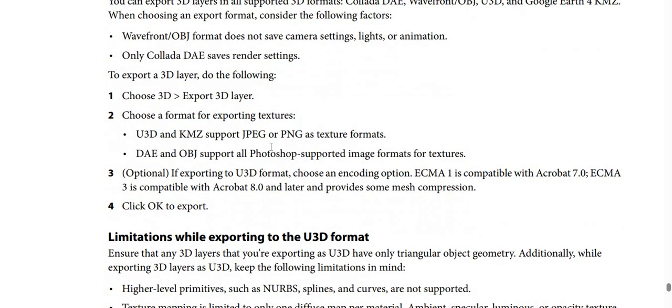We have steps. Step number 1. You should choose 3D first, then choose Export 3D Layer. Number 2. You should choose a format for exporting textures. U3D and KMZ support JPG or PNG as texture formats, and DAE and OBJ support all Photoshop supported image formats for textures, by the way.